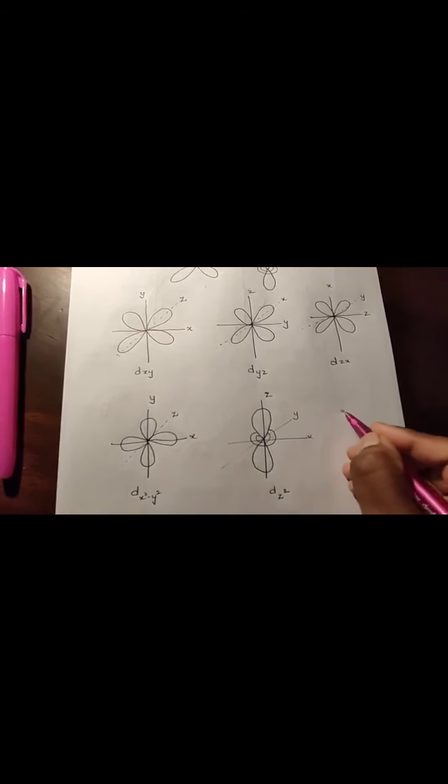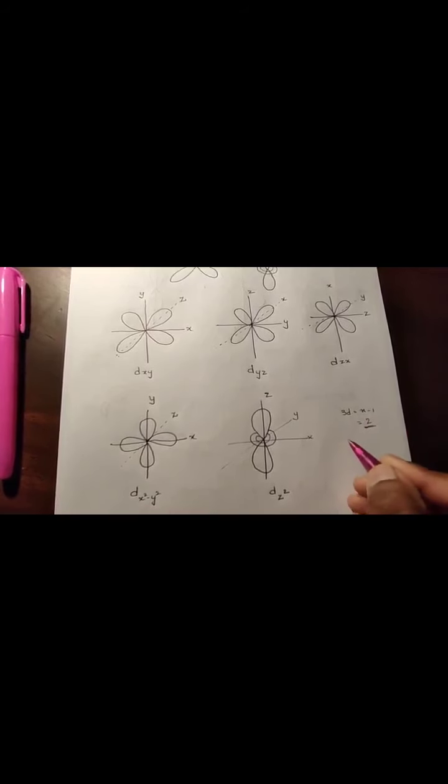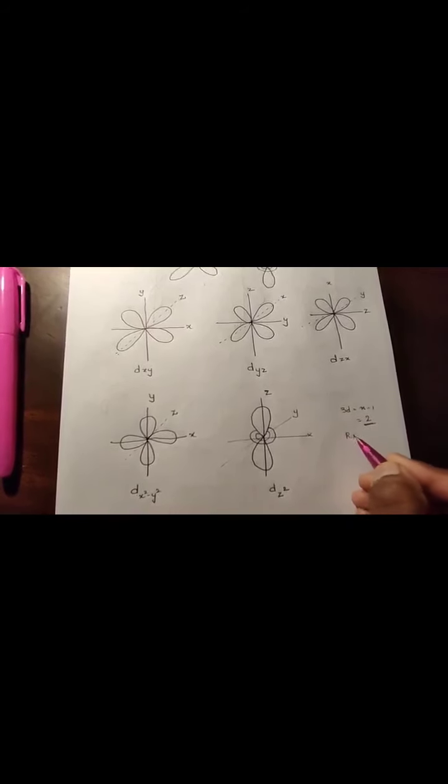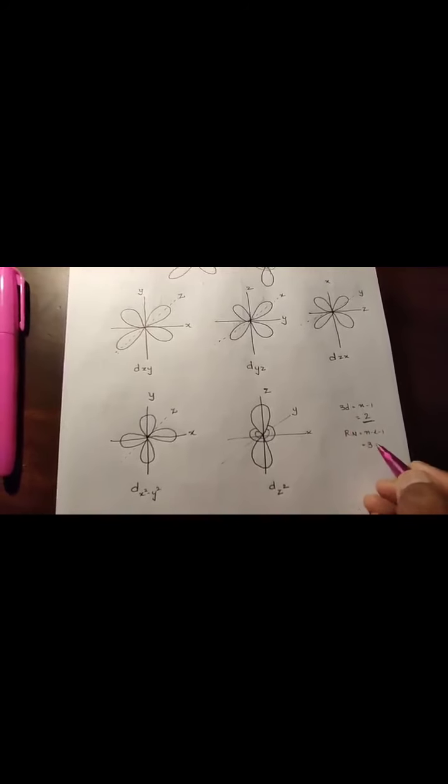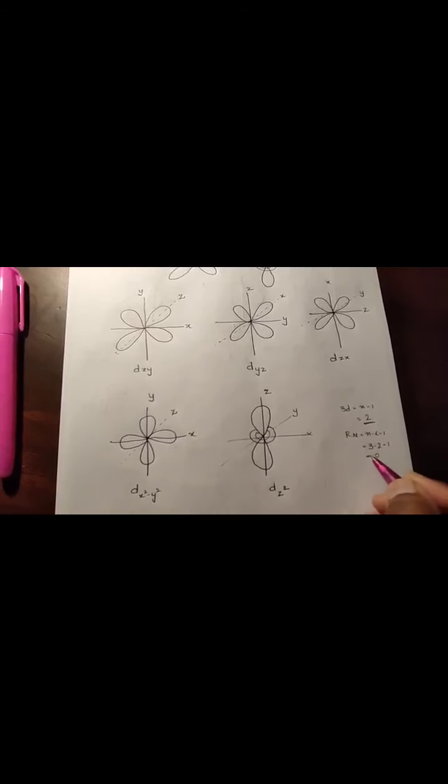If we calculate the number of nodes for 3d orbital, number of nodes is equal to n minus 1, that is equal to 2 nodes. If we calculate radial nodes, it is equal to n minus l minus 1. n is equal to 3, for d orbital l is equal to 2, so 3 minus 2 minus 1. So radial nodes become 0. So number of radial nodes is 0.